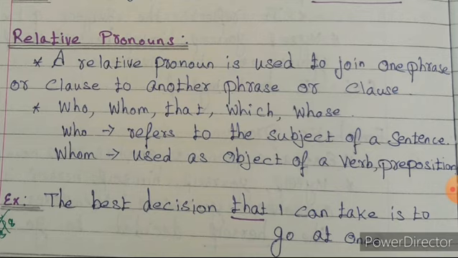Can you say the relative pronouns? What are relative pronouns? We can identify them: whom, who, that, which, whose. Likewise, who refers to the subject of a sentence, whereas whom is used as an object of a verb or a preposition. Look at the example: The best decision that I can take is to go at once. This is the type of relative pronoun used to join one phrase or clause to another phrase or clause.